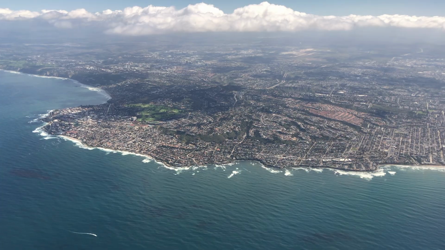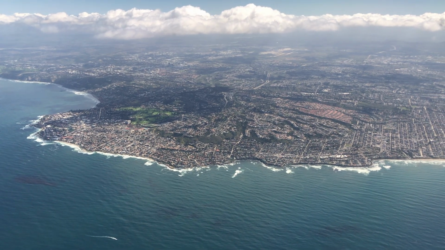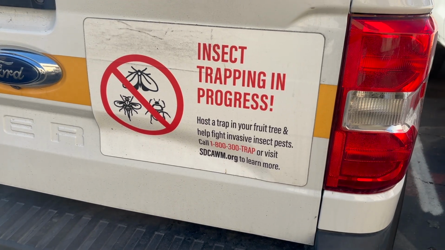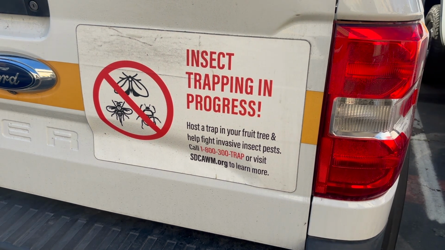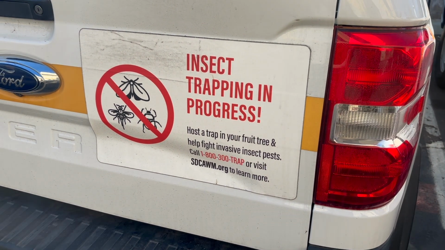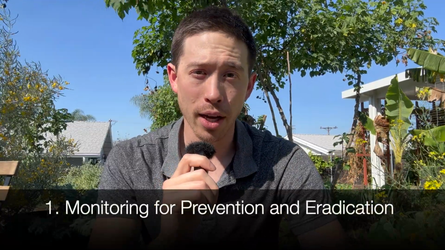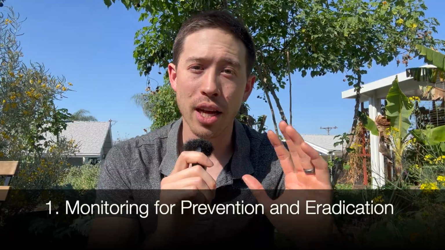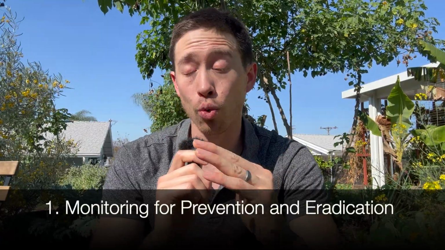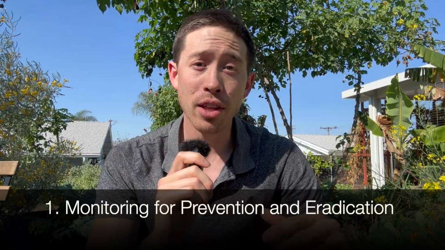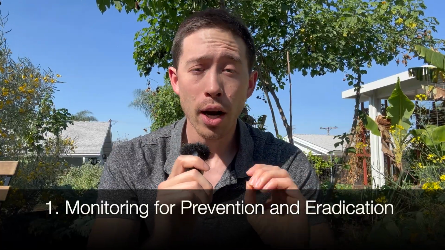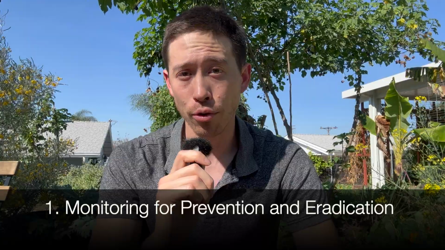Because introductions of invasive pests are so common and because they can be so damaging, California has robust monitoring and detection systems in place to try to identify and manage these threats as early as possible. There are two main types of monitoring when it comes to invasive species, and the first is monitoring for prevention and eradication. The goal here is to try to catch any invasive species either before or directly after they enter the state, and prevent them from establishing in the first place or eradicate their populations quickly after they arrive.